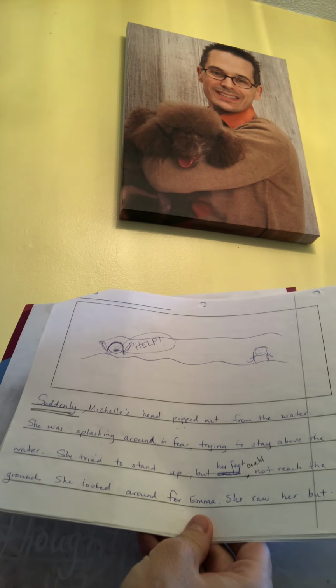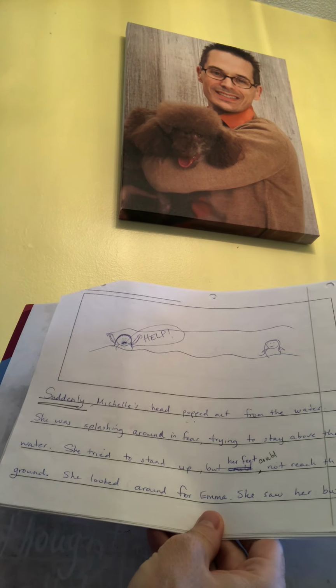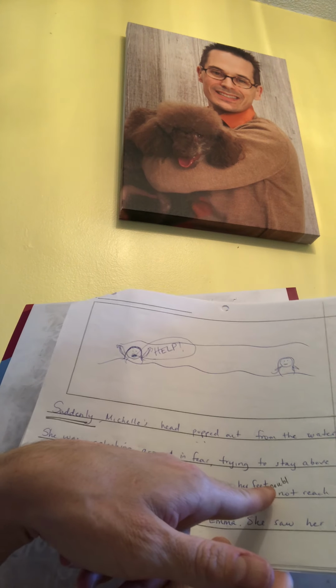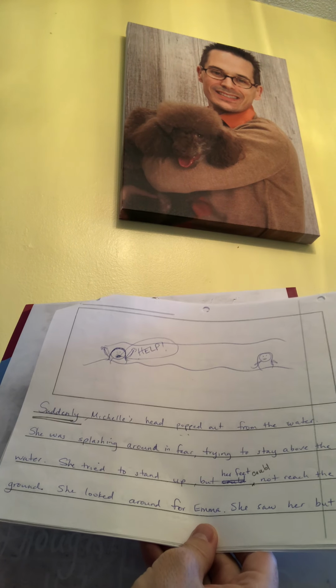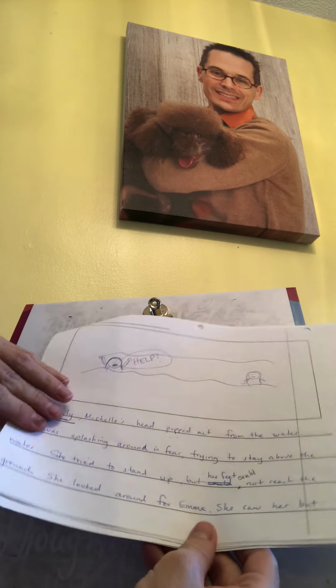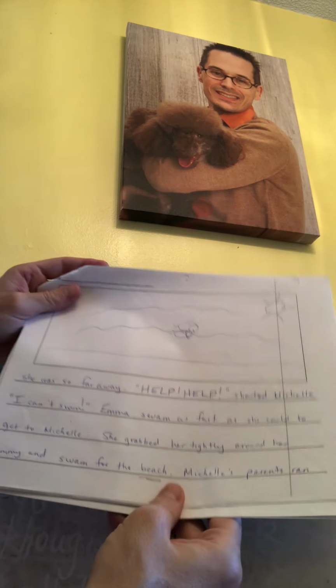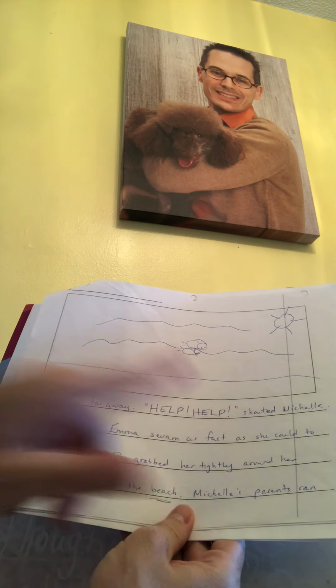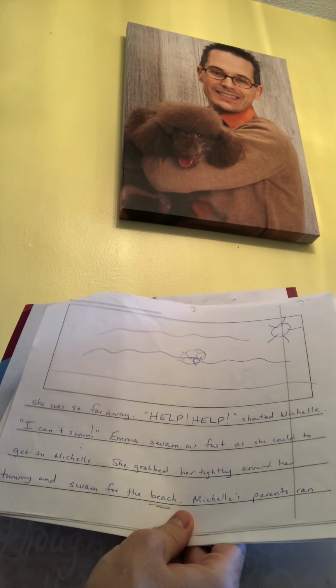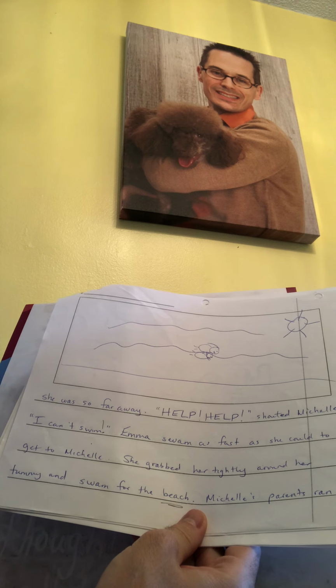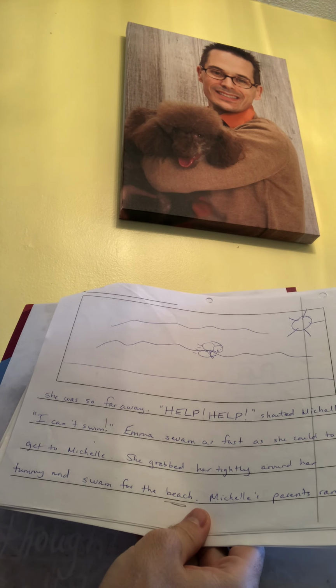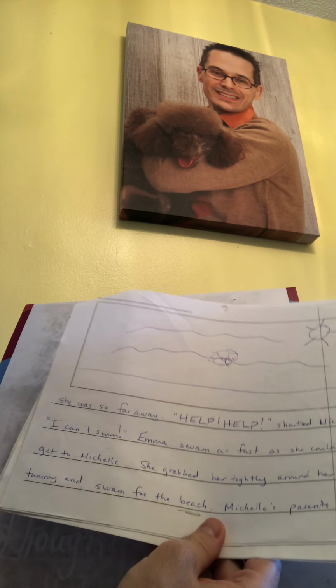Suddenly, Michelle's head popped out from the water. She was splashing around in fear, trying to stay above the water. She tried to stand up, but her feet could not reach the ground. So I fixed it along the way. I left out the word "could." She looked around for Emma. She saw her, but she was so far away. "Help! Help!" shouted Michelle, and I used big letters. "I can't swim!" Emma swam as fast as she could to get to Michelle. She grabbed her tightly around her tummy and swam for the beach.